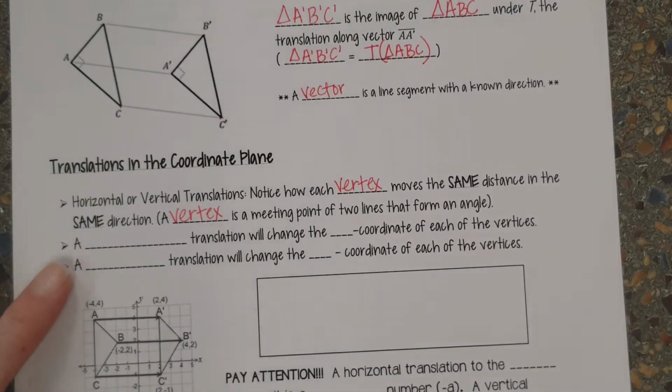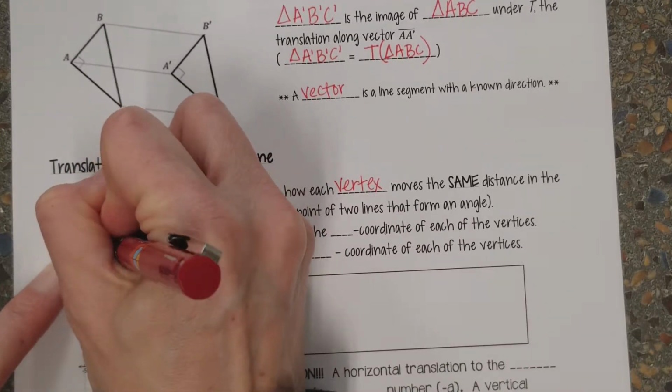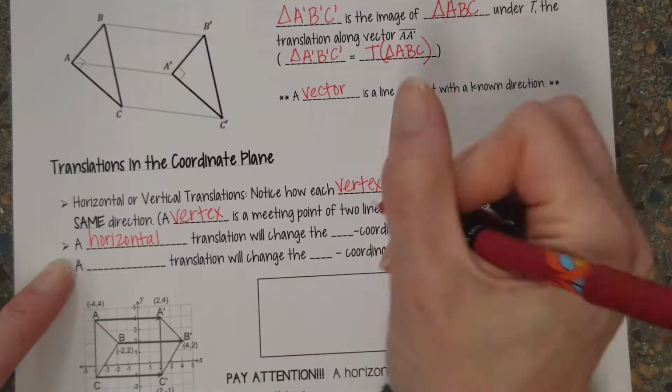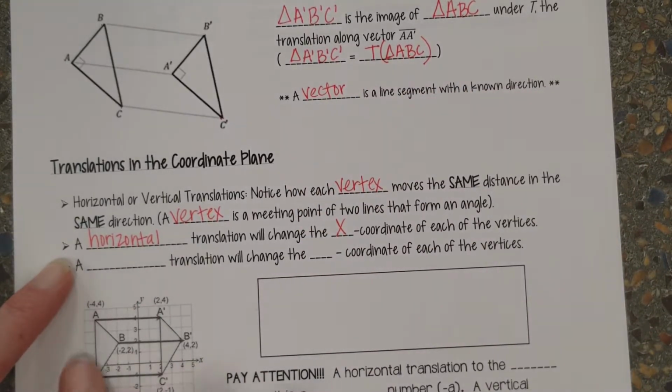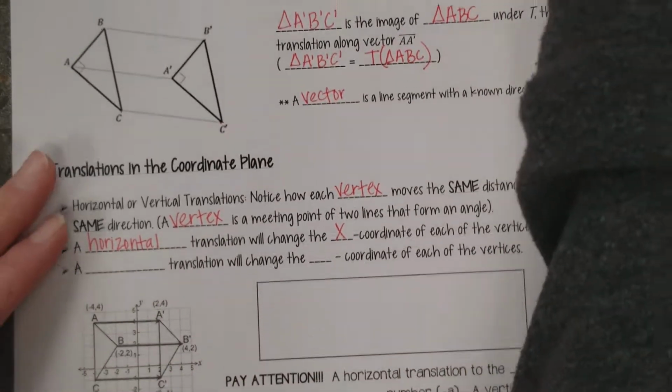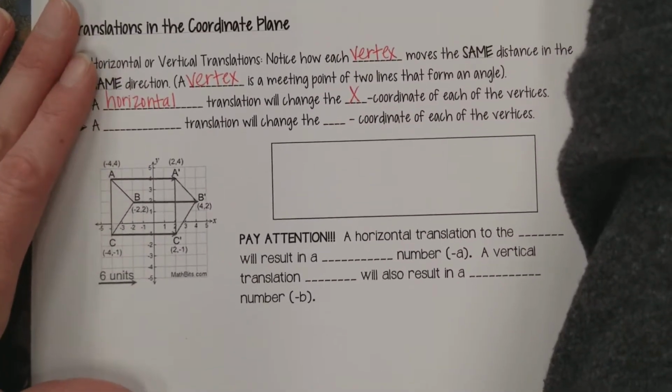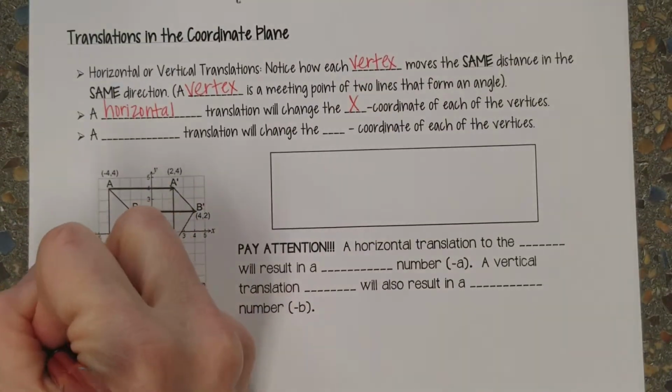Okay, so a horizontal translation will change the x coordinate because it's moving along the x-axis. Remember, the x-axis is the one that's horizontal, left to right. In fact, I'd write that down here. I'm going to scoot this up so that you can see this a little better. Down here, make a little note.